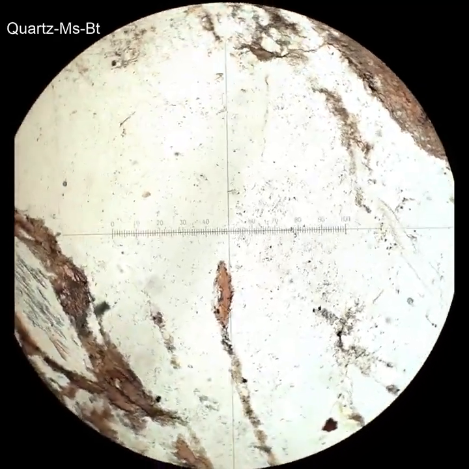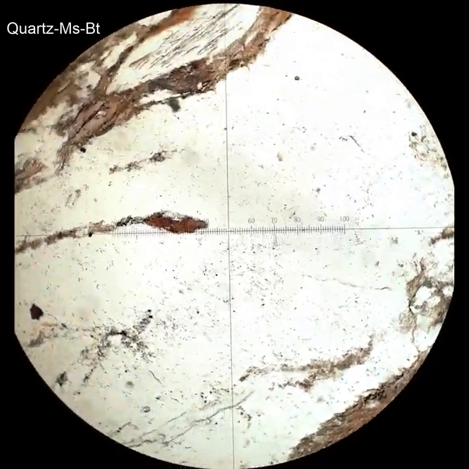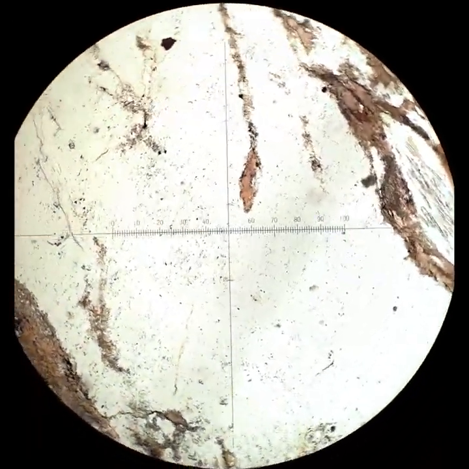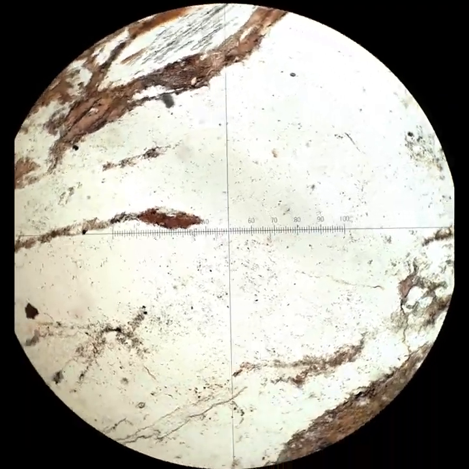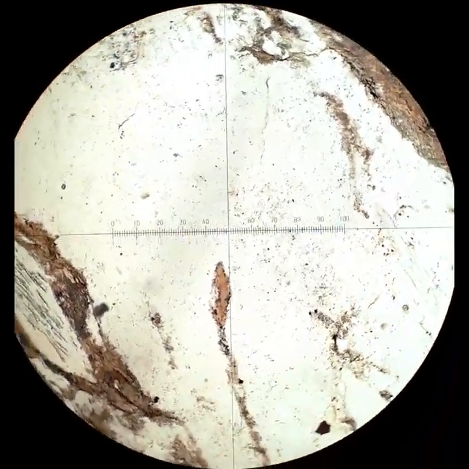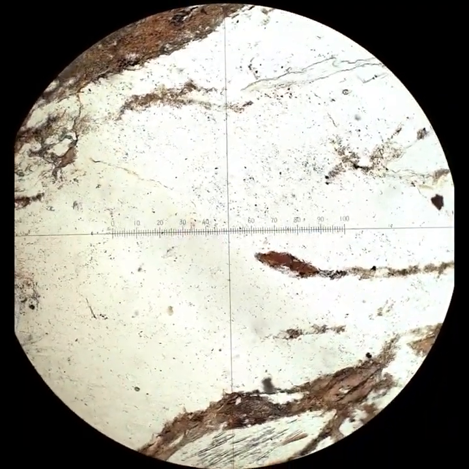And then a still more deformed example of quartz. So again, you really don't see much in plain polarized light. But as you cross the polars, you'll see that it is broken up into numerous little tiny grains, similar to the one before, just more intense.